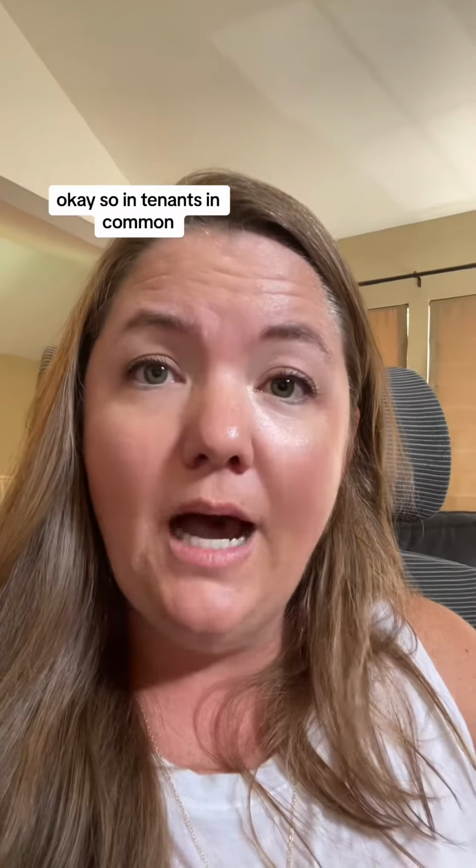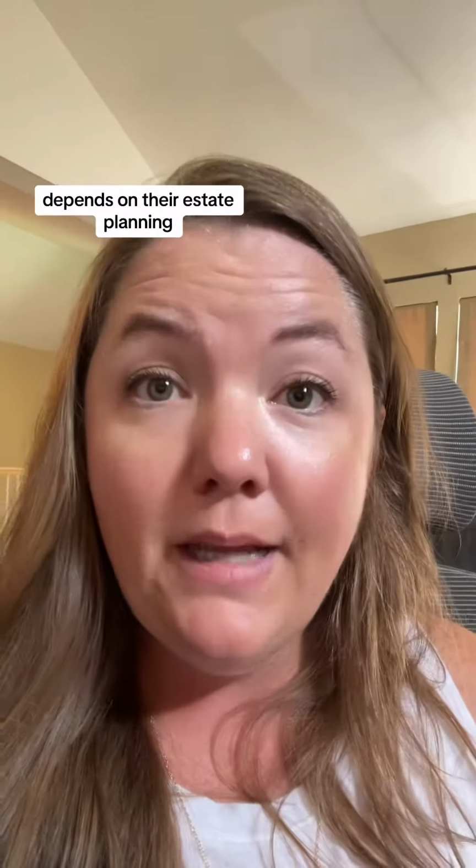Okay, so in tenants in common, there is no right of survivorship between the co-owners of the property. So 3 people on title, 1 person dies. What happens to their share? That depends on their estate planning. Do they have a will and a trust? Do they have a will? Do they have nothing? If they have nothing, the state of California will tell you who you're going to own this piece of property with.